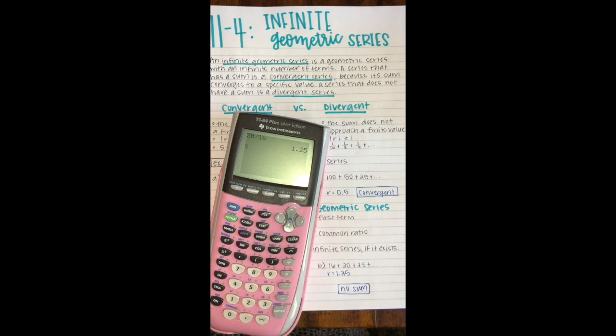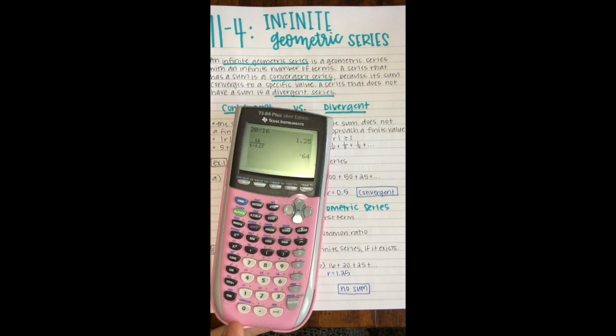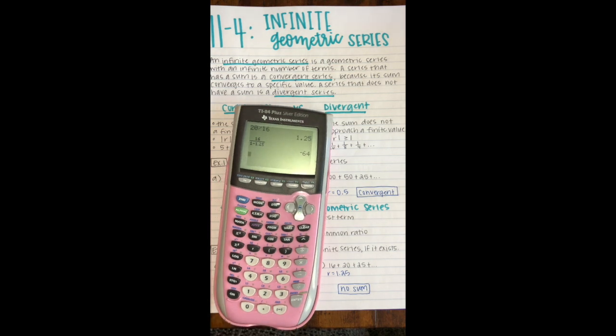So you need to understand that you have to tell the difference before you start the problem, because if I did my first term, 16, divide, well, I'll do it as a fraction to show you, 16 over 1 minus 1.25, I'm still going to get an answer. But that sum is a negative number, and that doesn't really make sense when we're adding all positive numbers.